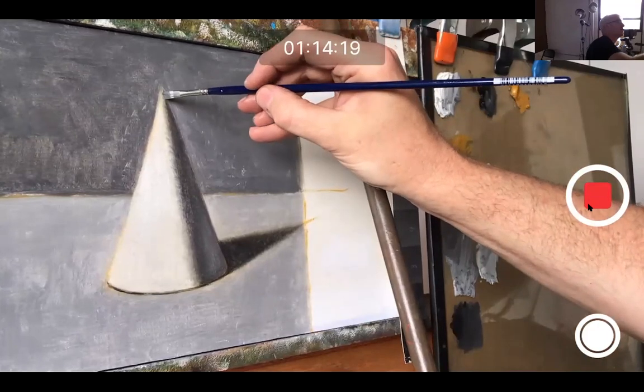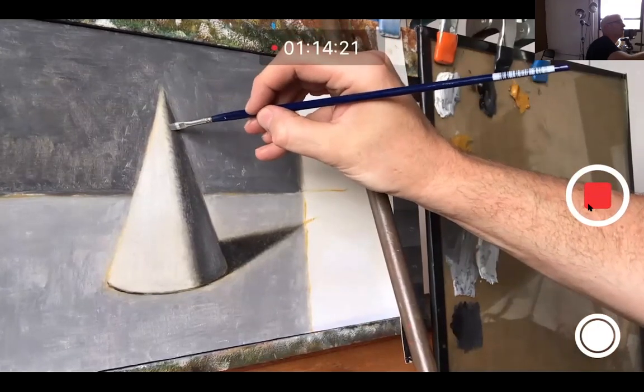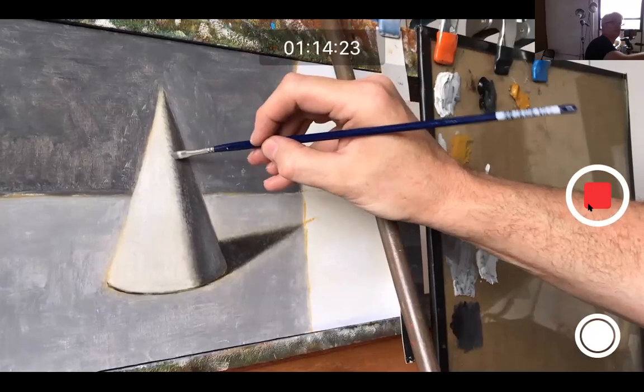I'm going to go in and just soften that edge a little bit more.